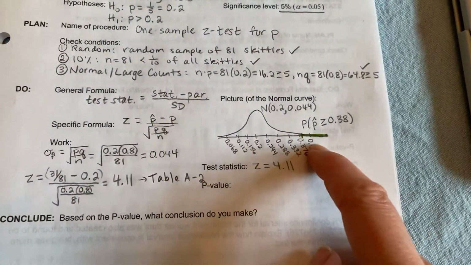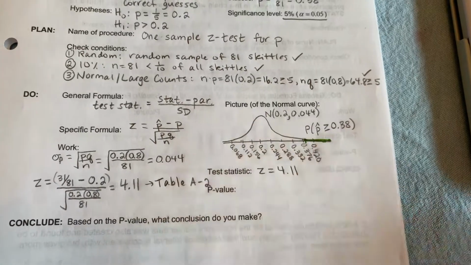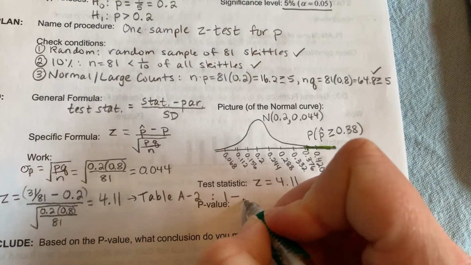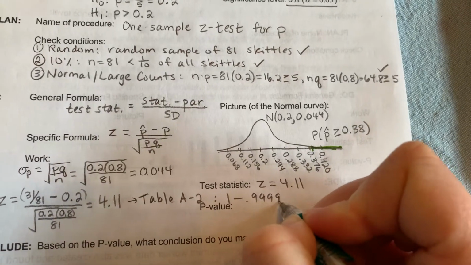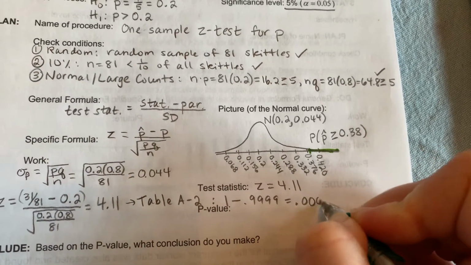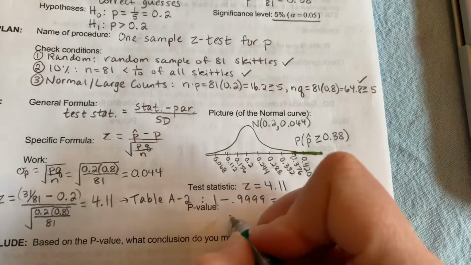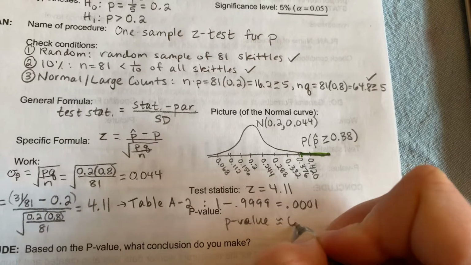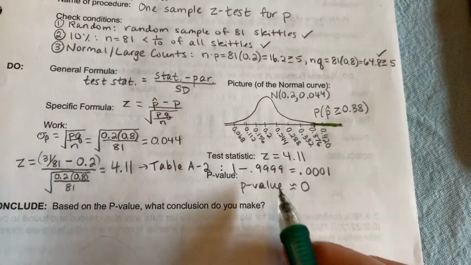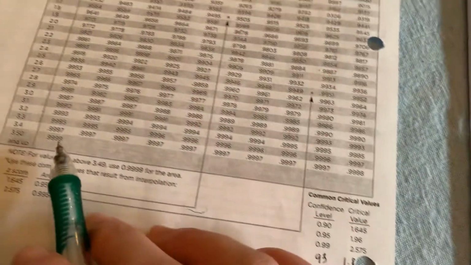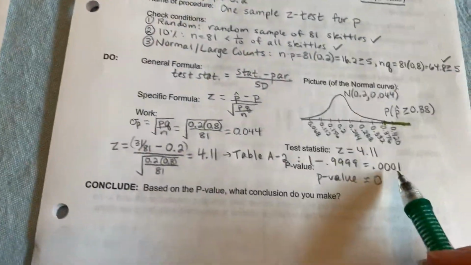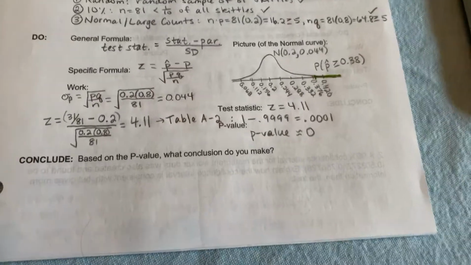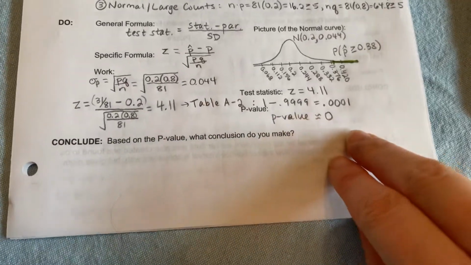Now, obviously, that's not 0.9999 because that's not a left area. That's a right area. So I calculate this by doing 1 minus 0.9999, which is 0.0001. Okay, so essentially my p-value is approximately 0, right? Because really 4.11 is much higher than 3.5, so it is going to be even smaller than 0.0001. So approximately 0 is fine.